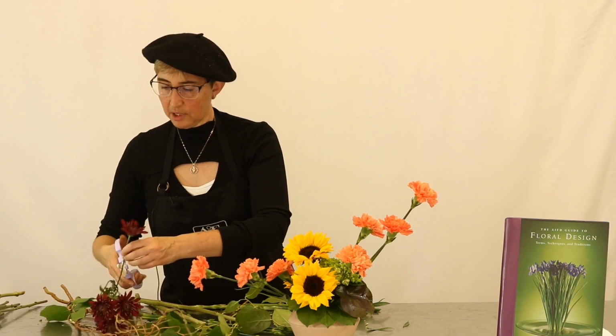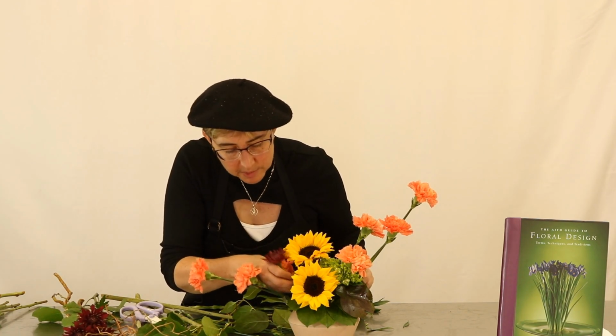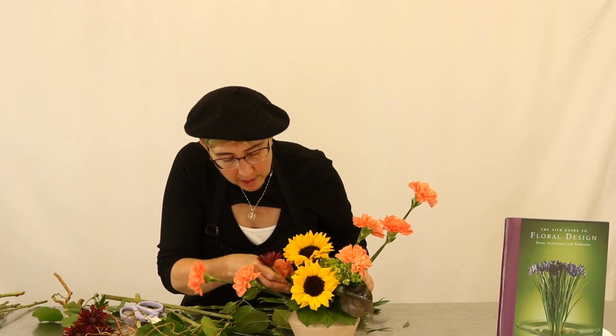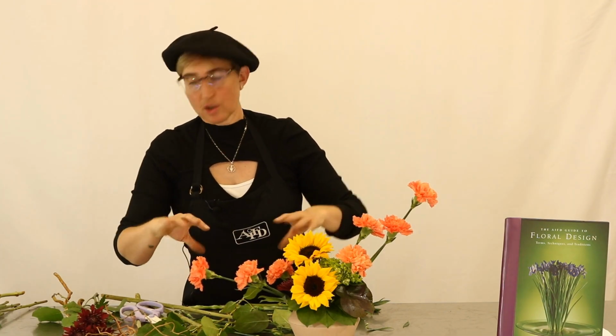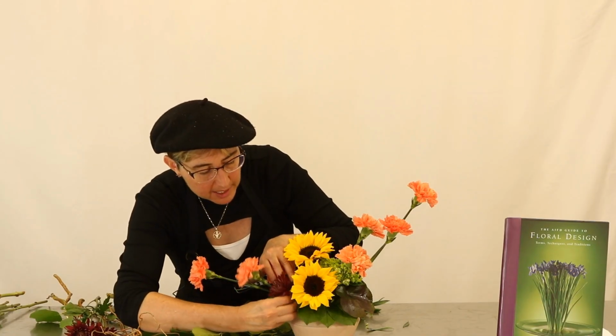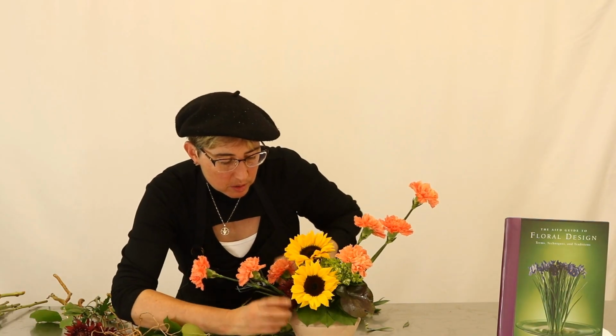We also have some lovely burgundy chrysanthemums that we can go ahead and insert into the bottom. And when you're doing it, you want the darker colors on the bottom, and then you want the lighter colors going out. It gives it a balance effect. So then we can add some more a little bit down here. We're basing it to cover the mechanics and to make the arrangement look secure, because we do have these long arms that are going out.